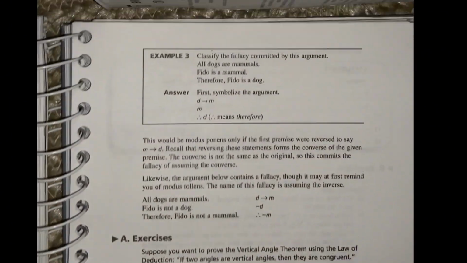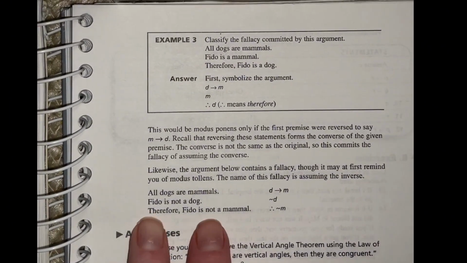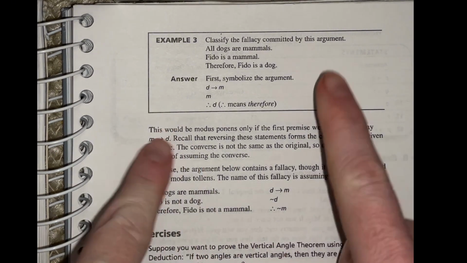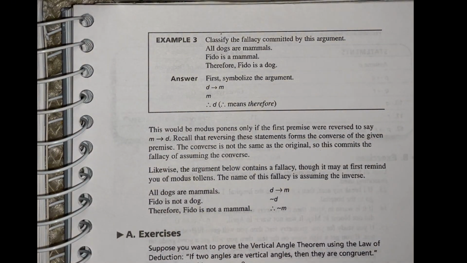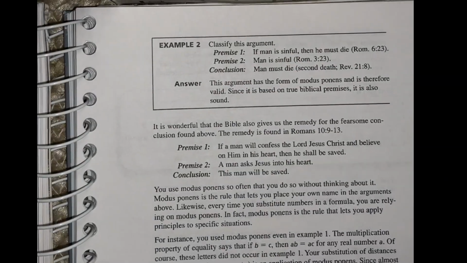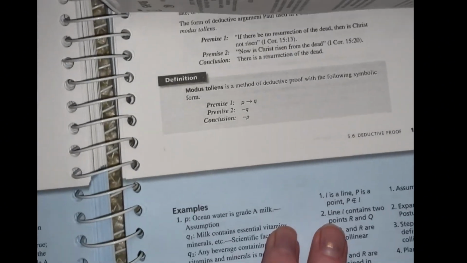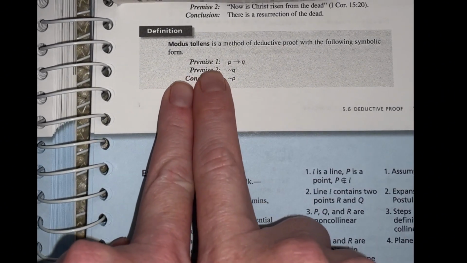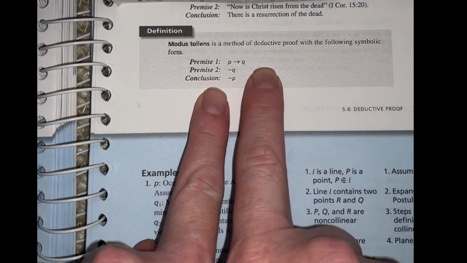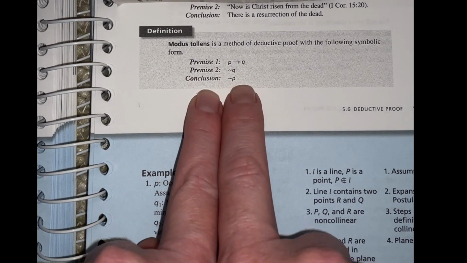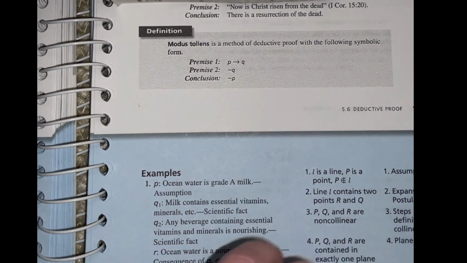But then it goes on to talk a little bit further about a different fallacy. So this one would be modus ponens. And the next one is going to be that modus tollens. And I'm just going to remind you of what that is. It's if P, then Q. So the negation of Q would mean the negation of P.